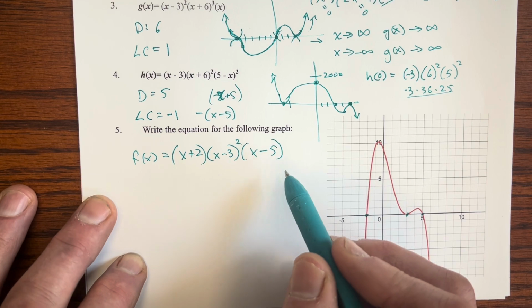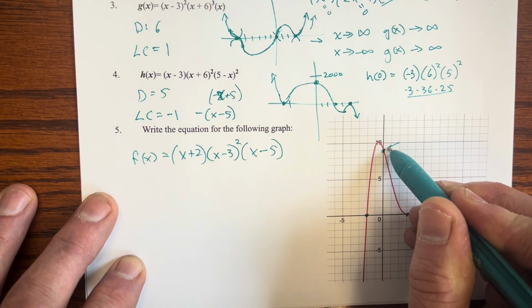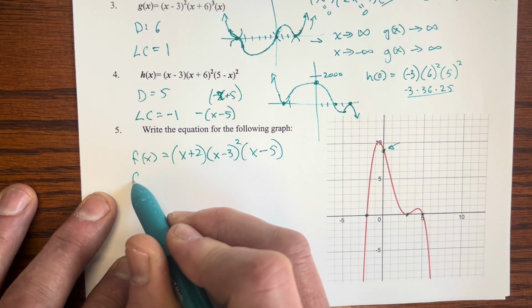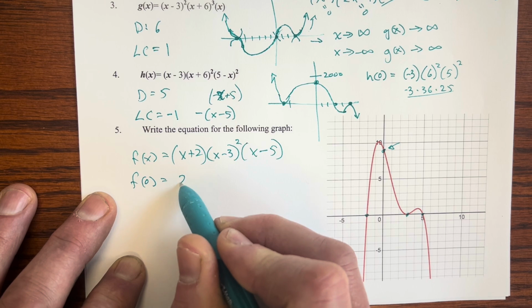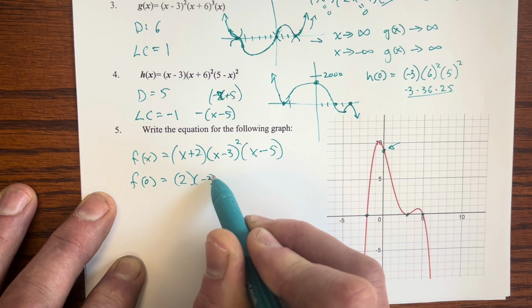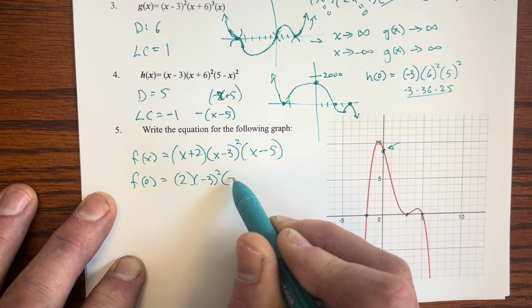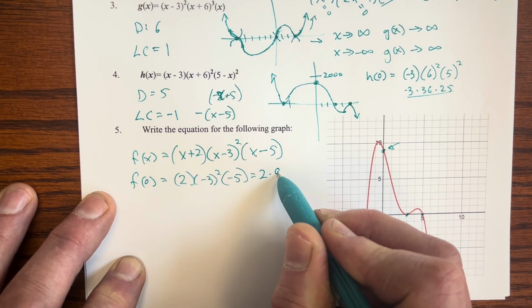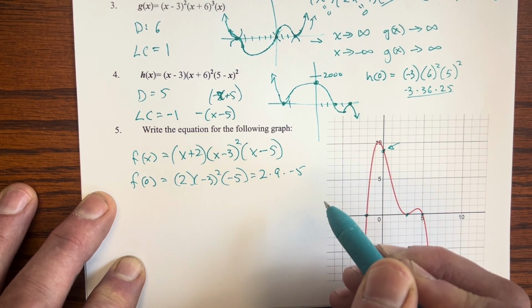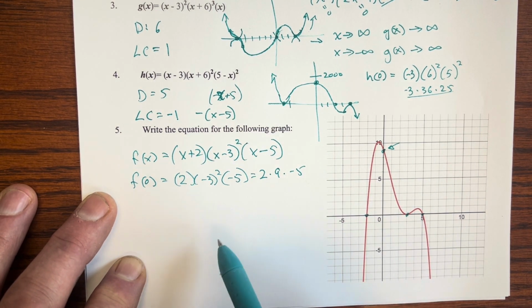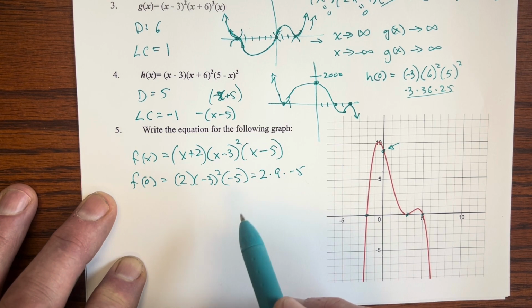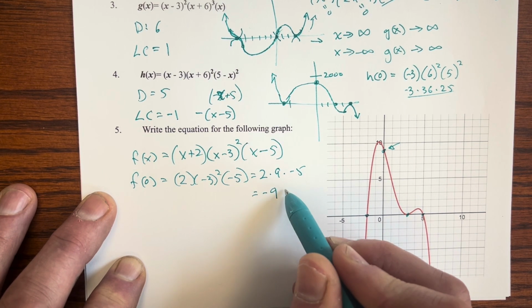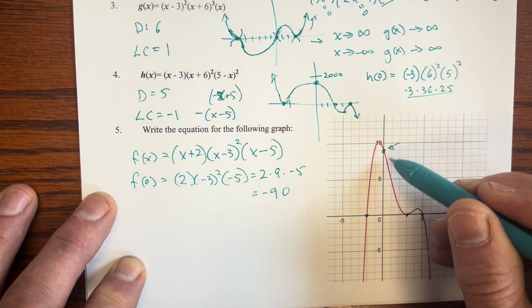Is this the perfect equation? I do want to consider what this point is, and right there, that looks like that's going 2, 4, 6, 8. When I plug in 0, what is f of 0? I get 2 times negative 3 squared times negative 5. What does that work out to be? That works out to be 2 times 9 times negative 5. And negative 2 and 5 make negative 10, so that's equal to negative 90. I think I misspoke before. Did I say that was 8? That's 5, 6, 7, 8, 9.